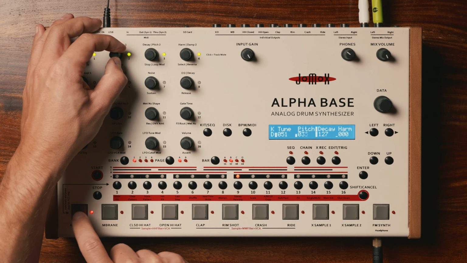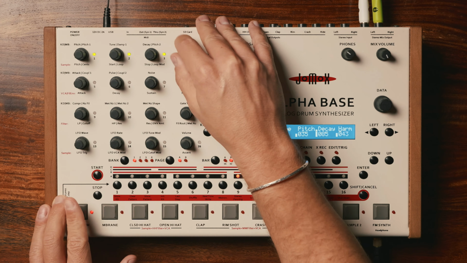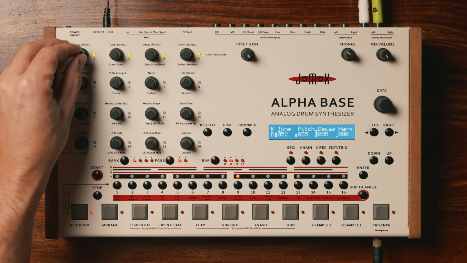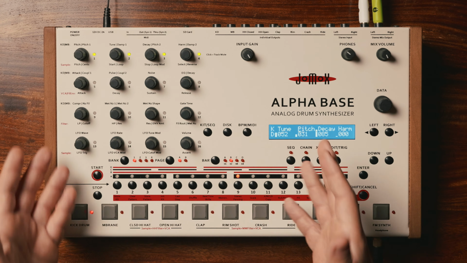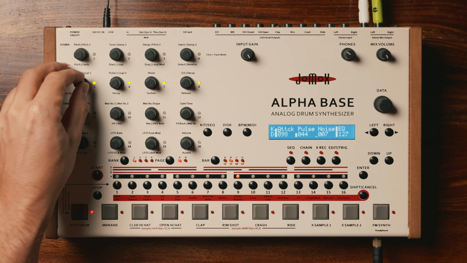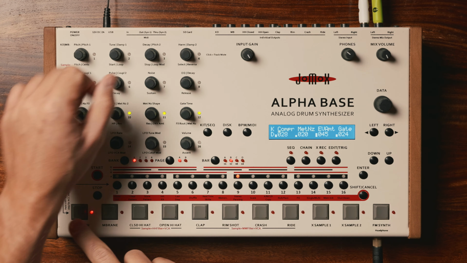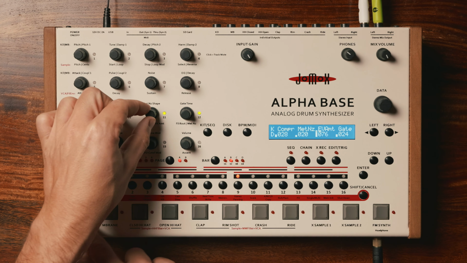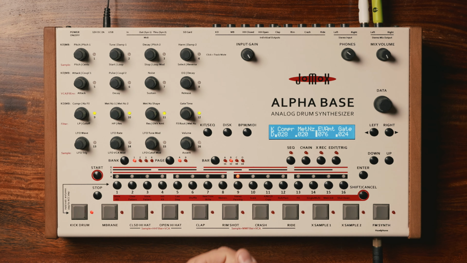I hope I could show you that the kick drum is actually very easy to program, and it's super, super lush. It's one of my favorite kick drums. I use it quite a lot, and I find myself really playing around with the kick drum quite often because it's such a nice and powerful instrument within the Alpha Base.